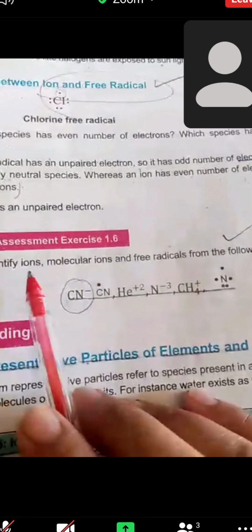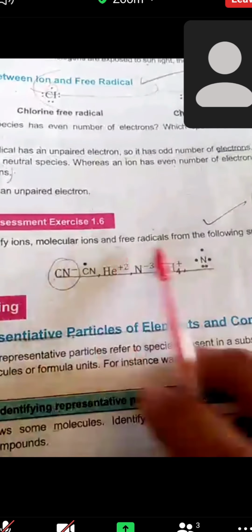Okay, beta, now look. This dot is representing an unpaired electron. These dots are representing electrons here. This single dot is representing an unpaired electron. Now look at the self-assessment exercise 1.6. Identify ions, molecular ions, and free radicals from the following species. Okay, ion, molecular ion, or free radical. What is it? CN-1. Molecular ion. Because the C is representing carbon, N is representing nitrogen. Two atoms are joined together to form cyanide. Okay, cyanide, and it is having a negative charge upon it. Negative means it has taken one electron from any other atom.